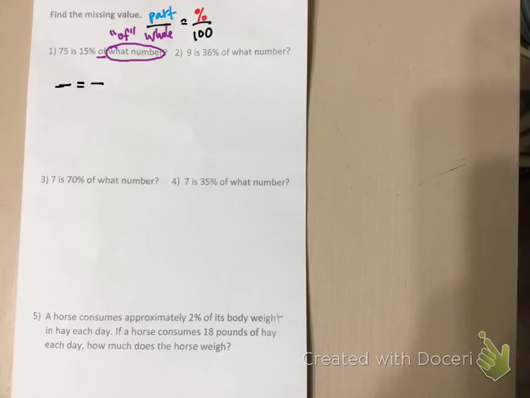Now notice what it says. It says what. So what that tells us is this is going to be our mystery number. Oops, I forgot my 100, didn't I? There we go. Okay. Now what I'm going to do is see if I can find percent. And I see the symbol, so in front of it is going to be the number I want. So that's my percent number, the 15.